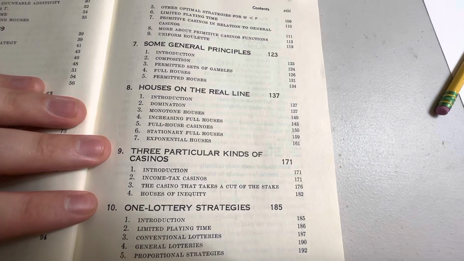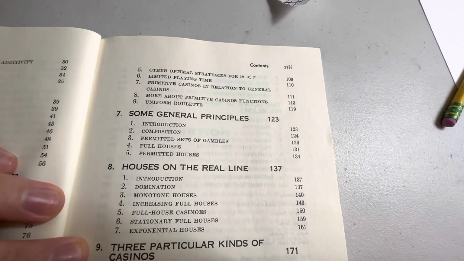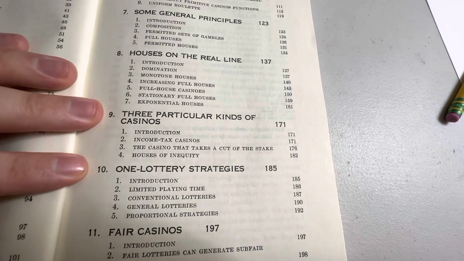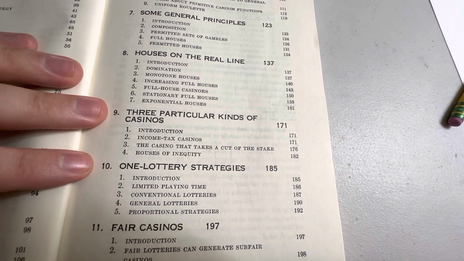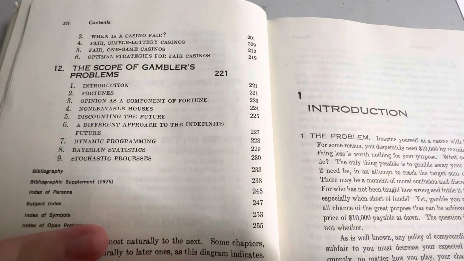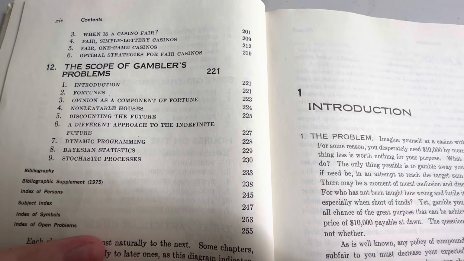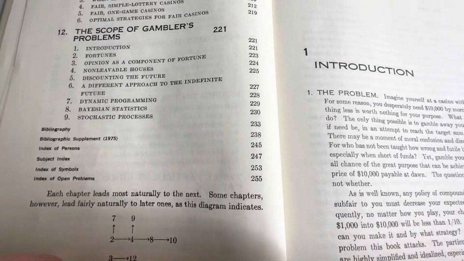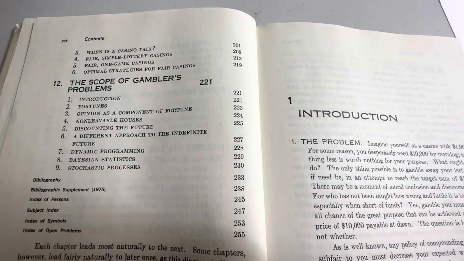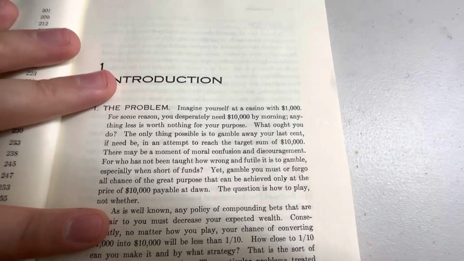Houses on the real line. I wonder what that's about. Some general principles. 3 particular kinds of casinos. The scope of the gambler's problem. Although there may be some stuff in here I really don't understand. Let's see what the first chapter says, or first page. I'm not going to read a whole chapter in one video.